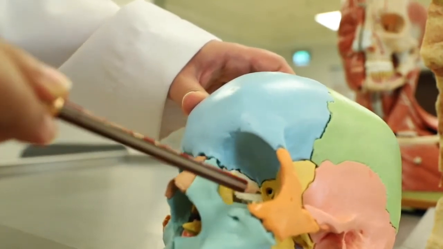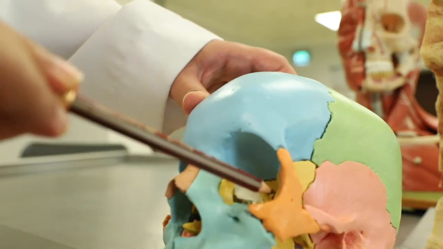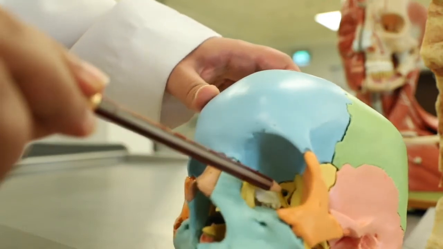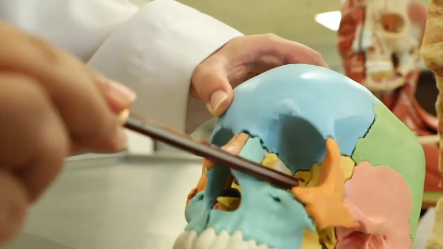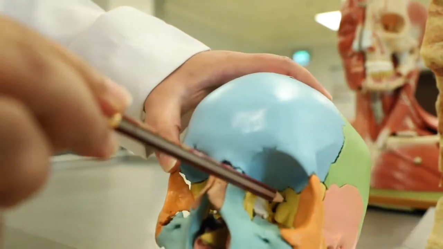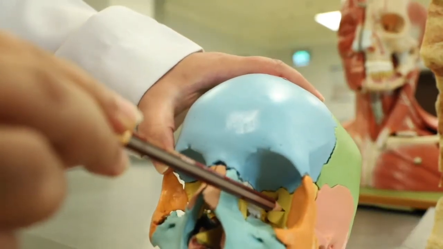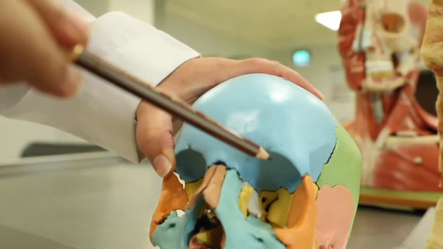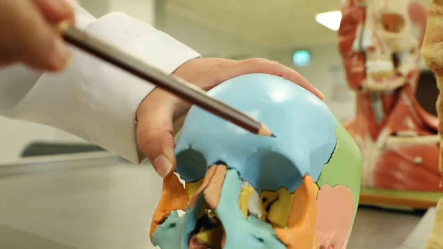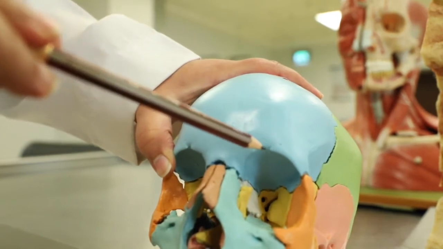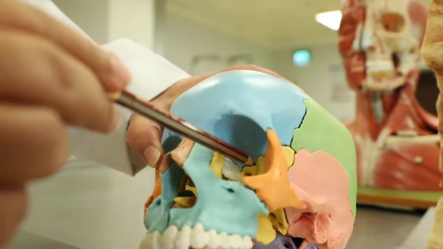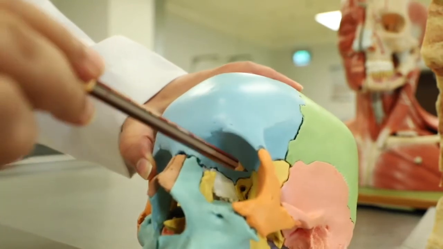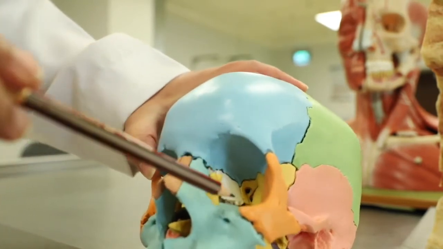The lateral wall is formed by the zygomatic bone and also by the greater wing of the sphenoid bone, and the superior wall is formed by the frontal bone and a part of the sphenoid, the lesser wing of the sphenoid bone.